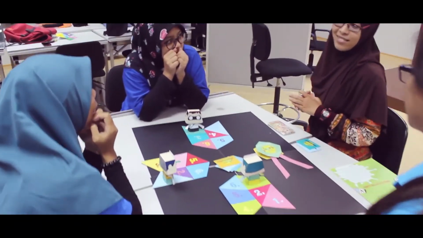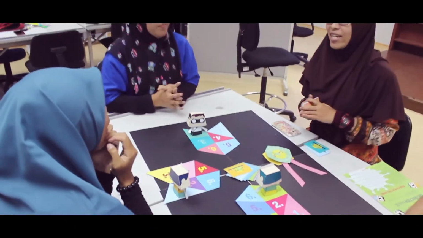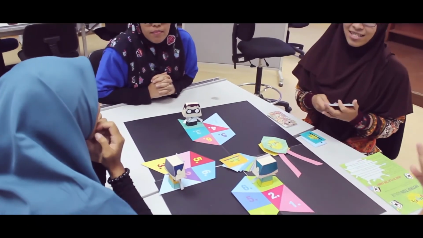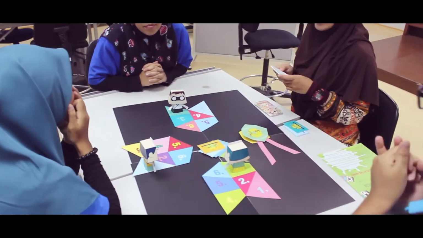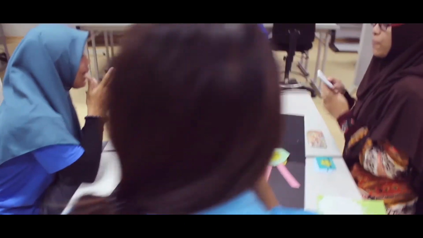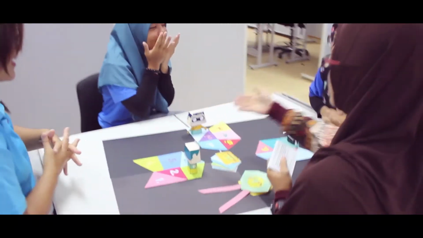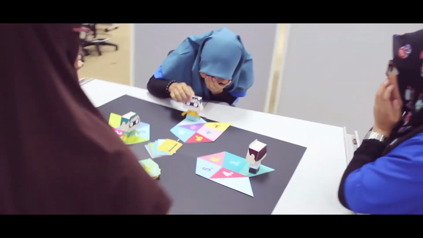Which step is that? Step 1. Okay. I know it's step 1, but I forget what it is. Okay, the answer is correct. Design brief. So you can move your avatar to the second.